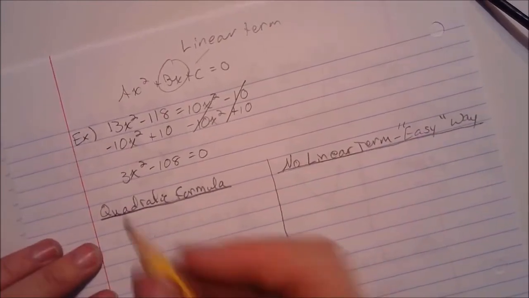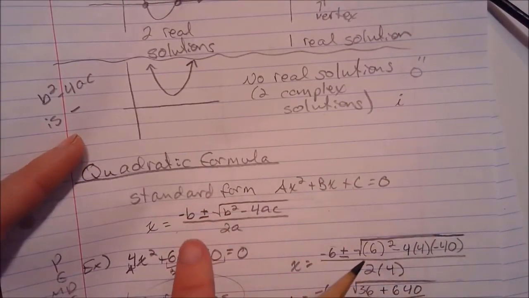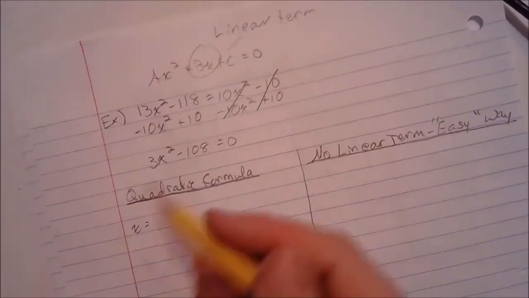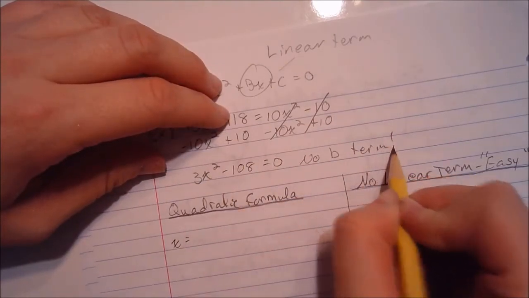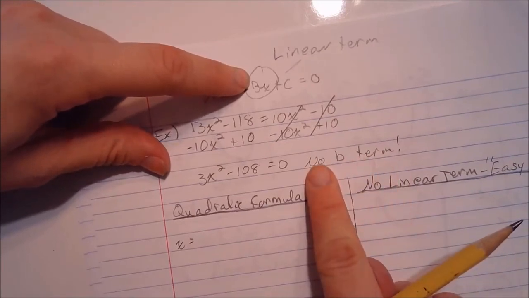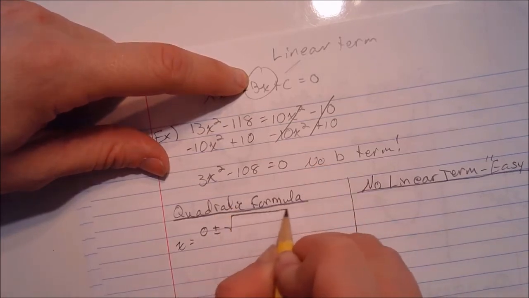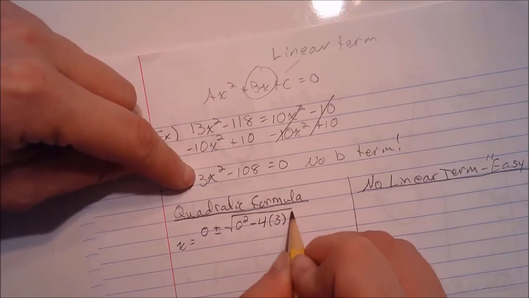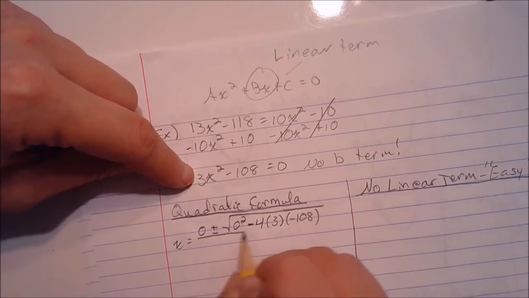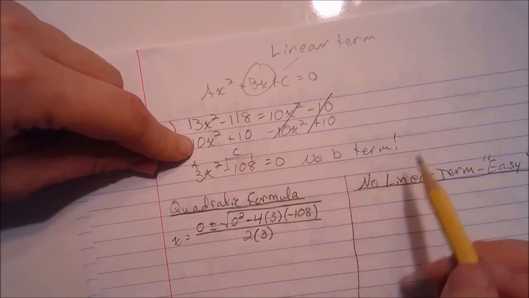Okay, so quadratic formula way. So I have x equals, and then flip over your page if you need to. In fact, let me. So again, here's your quadratic formula. If you want to rewrite it, then go ahead. Okay. So x equals, and then I'm going to do negative b. Now, I don't have a b term, because that's my linear term. So everywhere I have a b in the quadratic formula, I'm just going to put a 0. So 0 plus or minus square root of b squared, 0 squared, minus 4 times a times c, all over 2 times a. So a, c, no b term, b equals 0.